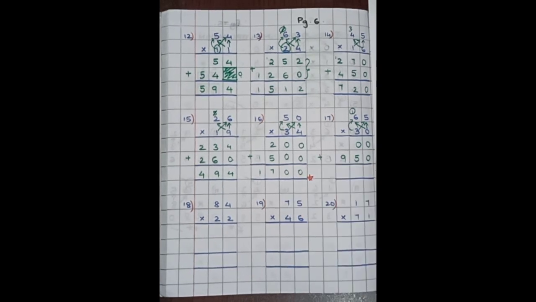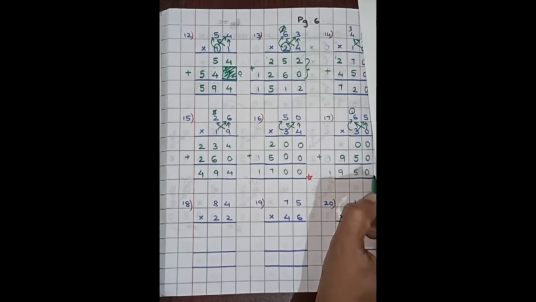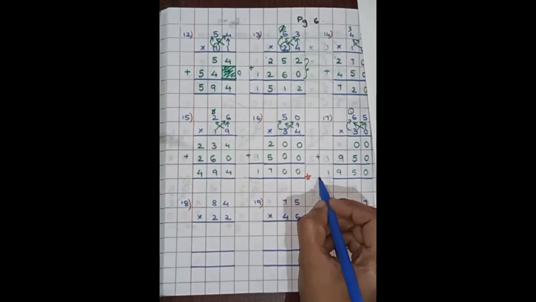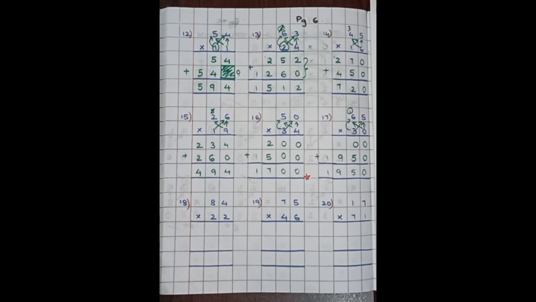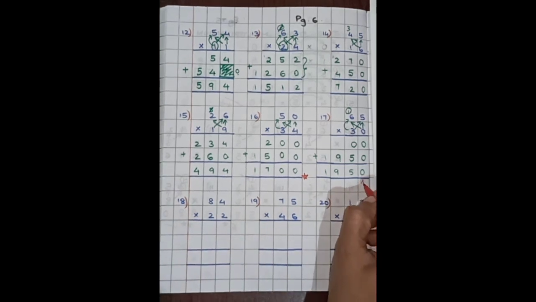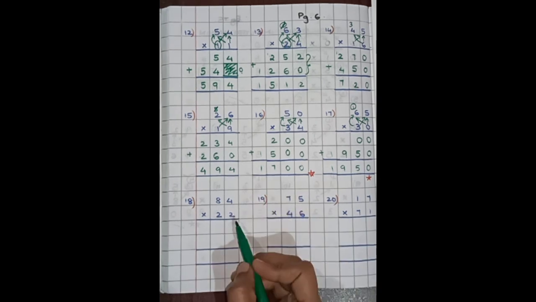And then you add this. So on adding, what do you get? 1950. 1950 and a star. Good. The next one.